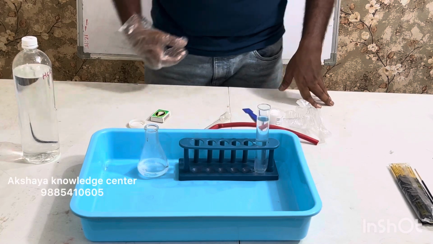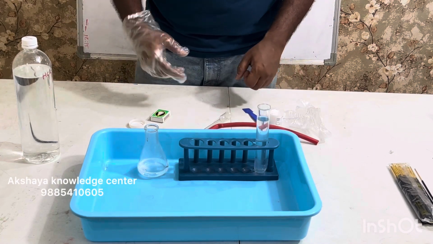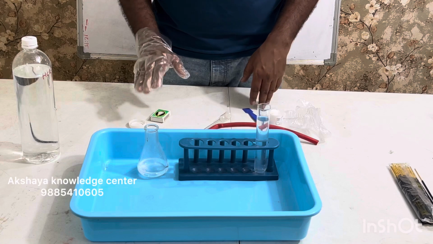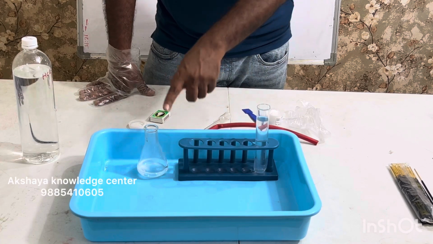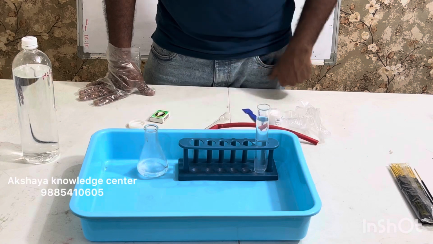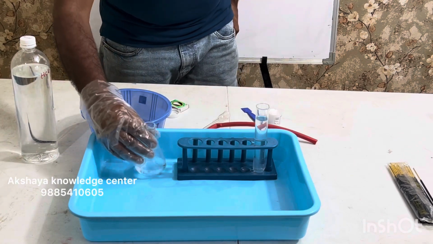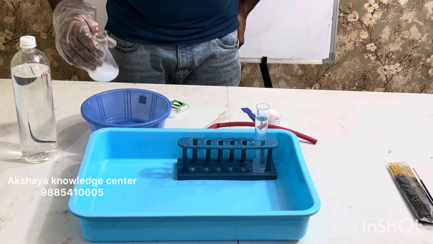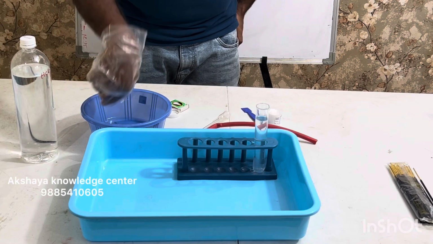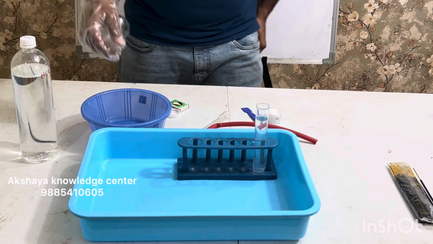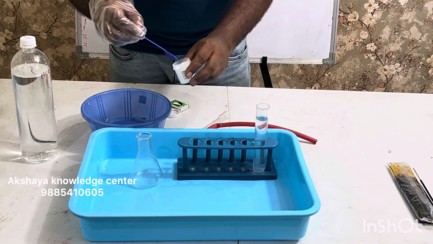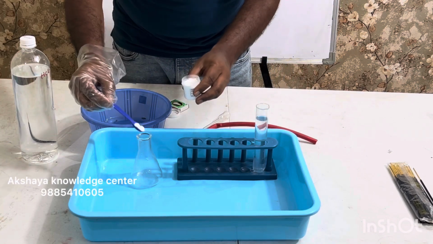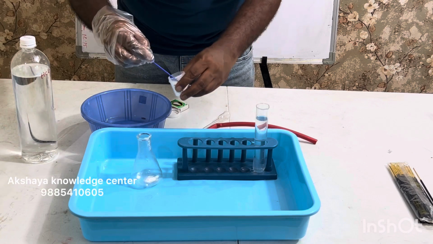Now let's go ahead and do the next part of the experiment. I want to start fresh, and for that, I will first pour away this liquid and then I'll continue. So I'm pouring away this entire mixture here. I don't need it anymore. I want to start fresh. So I'm adding fresh calcium carbonate in here.